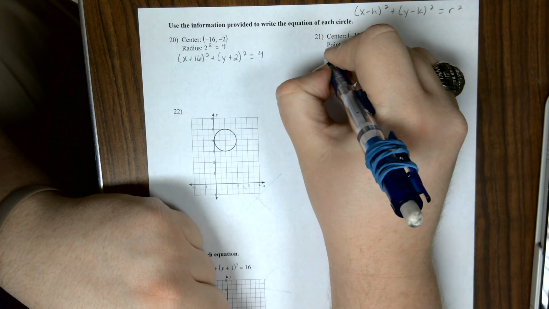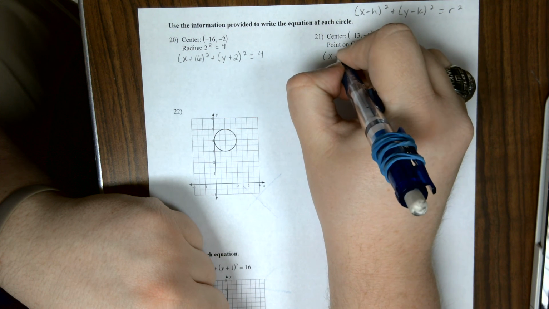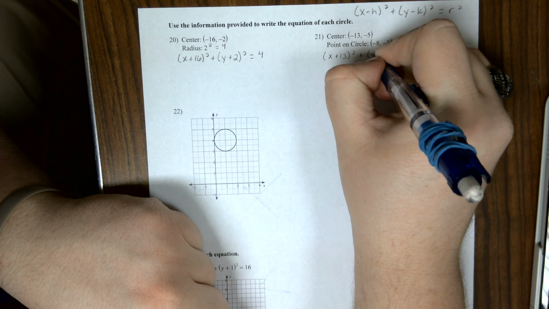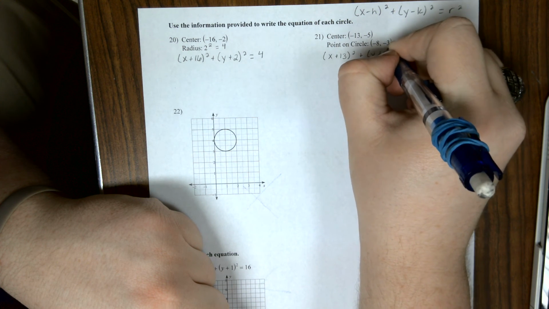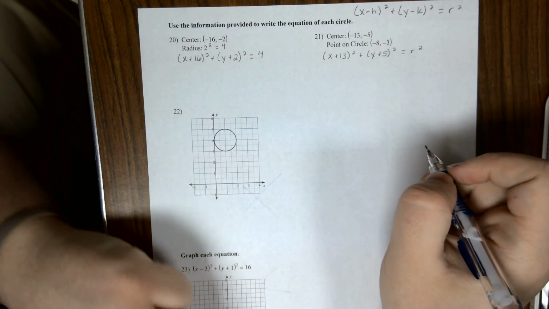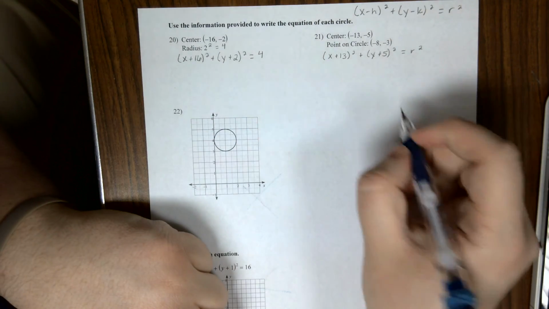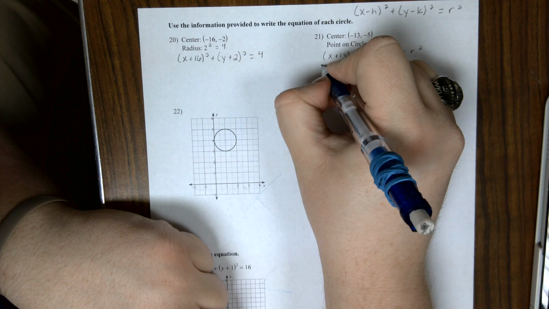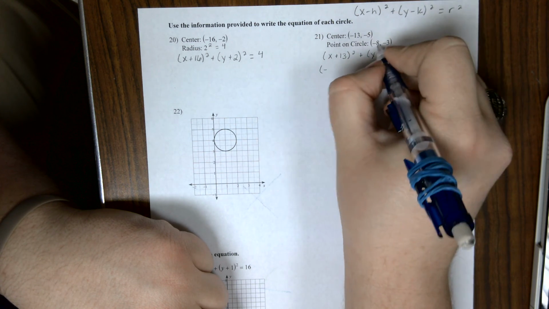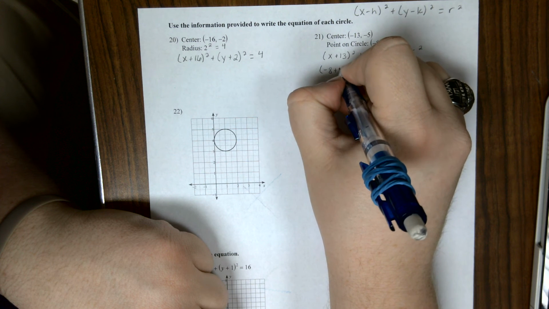Now for this one, first thing you do is plug in the center. And then we need to plug this new point in. Now notice when you plug the point in, don't change the sign. Just plug it in as it is.